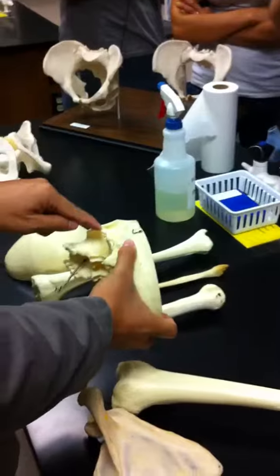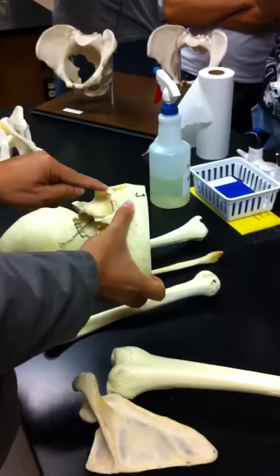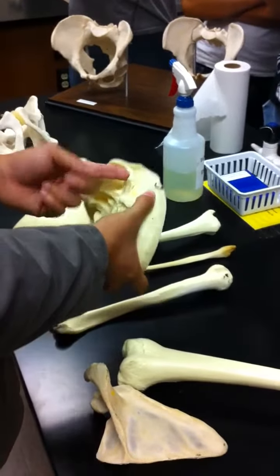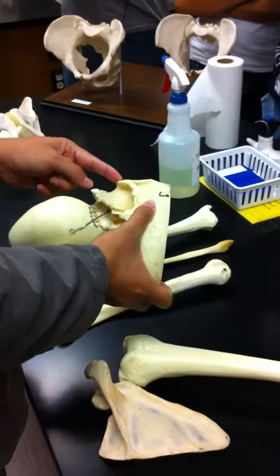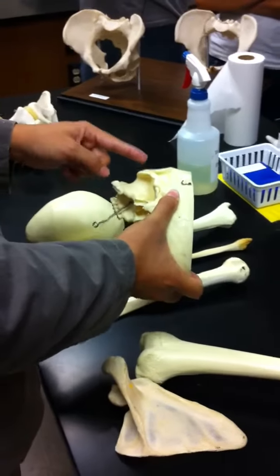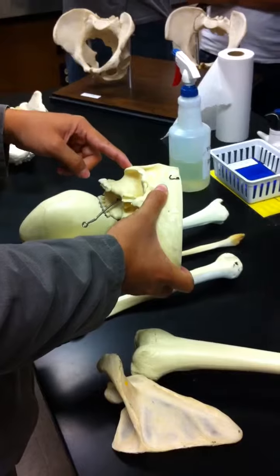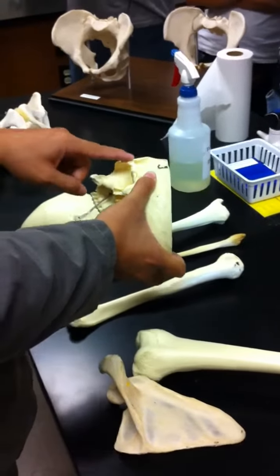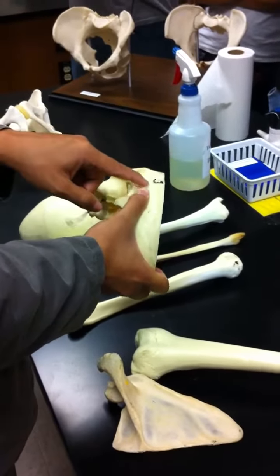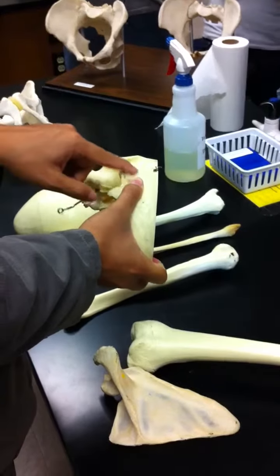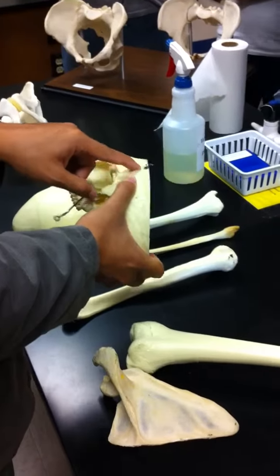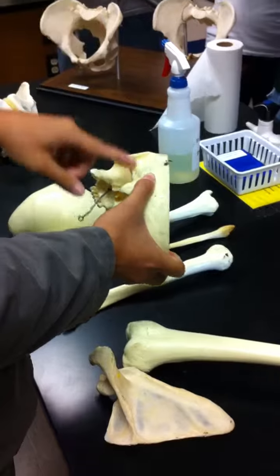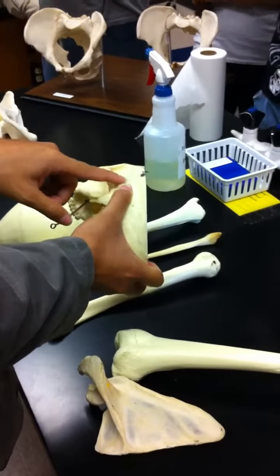Right here. So this is known as what? It's an arch, right? Or what's it called? What's the name of this bone? Cheekbone. Zygomatic bone. Right? So this is a zygomatic bone. This is a zygomatic arch. And this bone right here is what bone? Temples. Right? So the temporal bone.